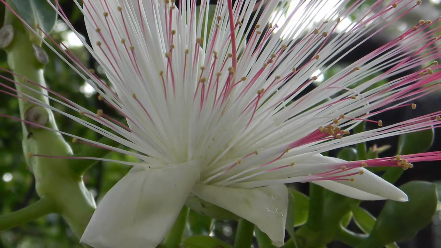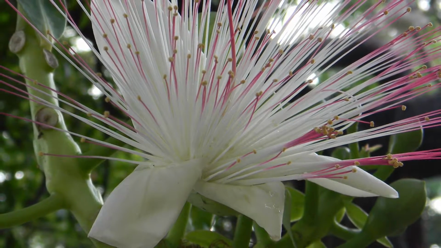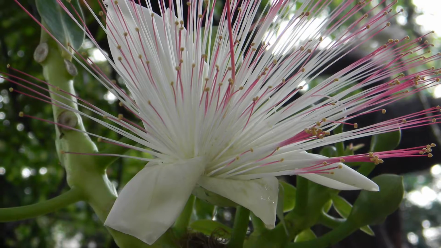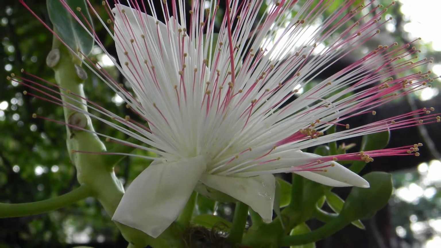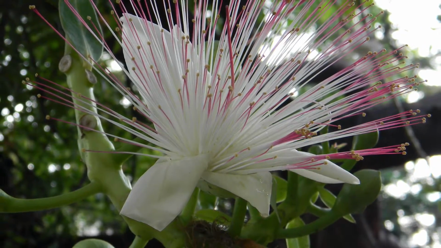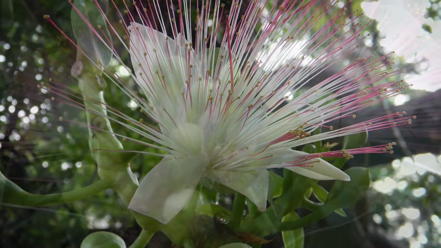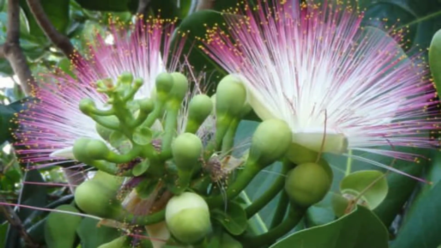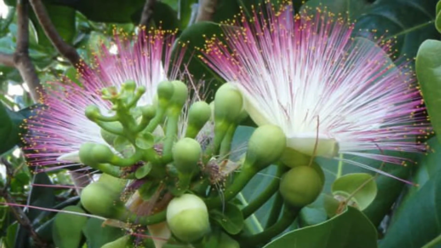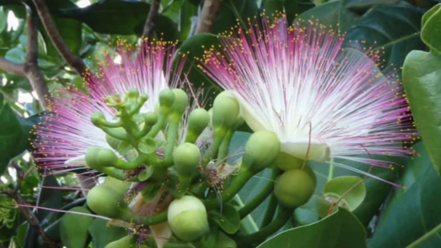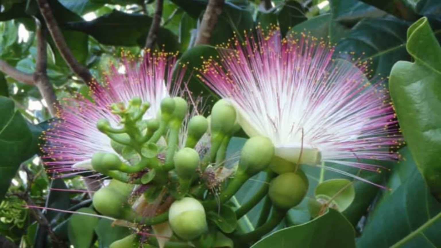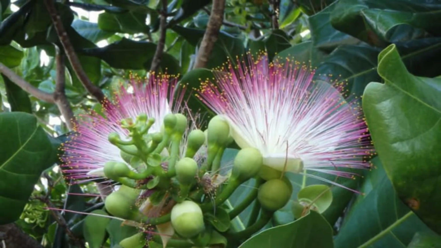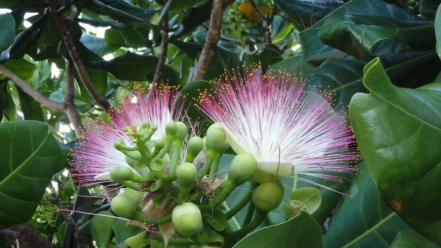Flowers are very showy with 4 white petals and lots of fine pink-tipped stamens forming a pom-pom shape of 10 to 15 centimeters. The flowers open at night and attract large moths and nectar-feeding bats with their heavy scent. The next morning, the flower stamens are usually found strewn beneath the tree.